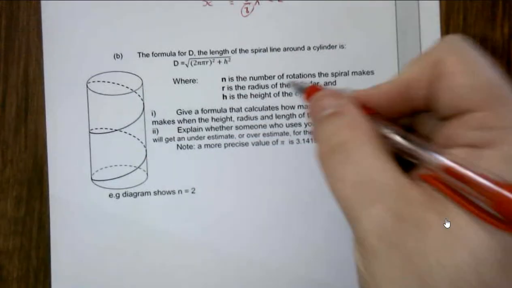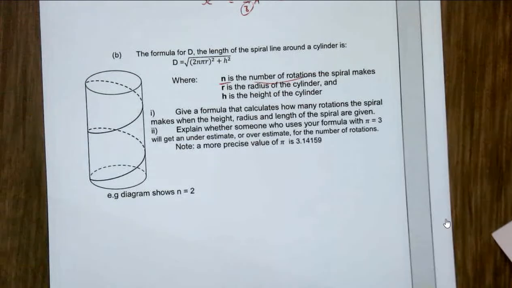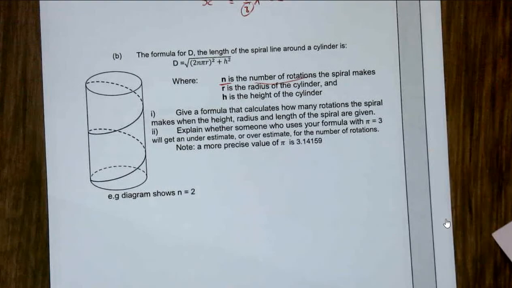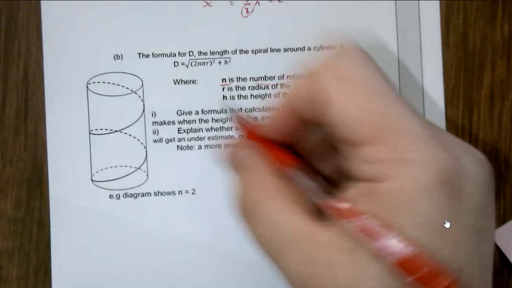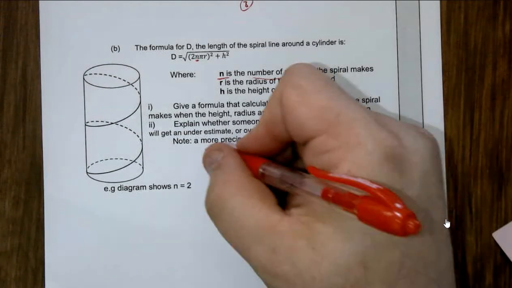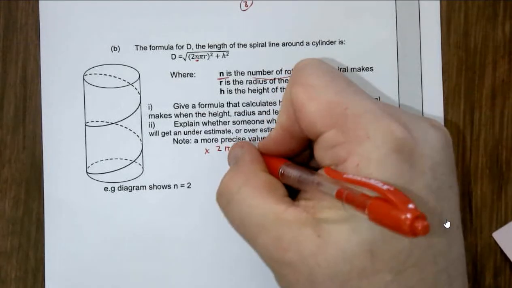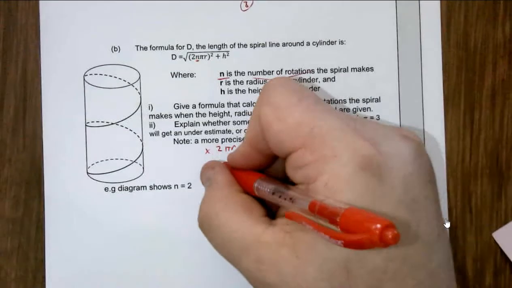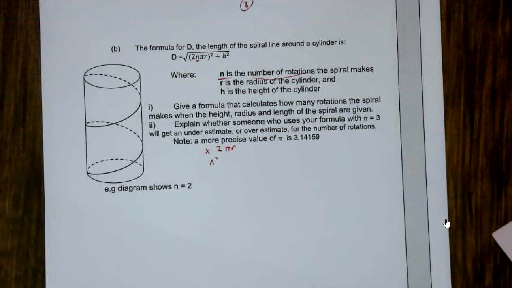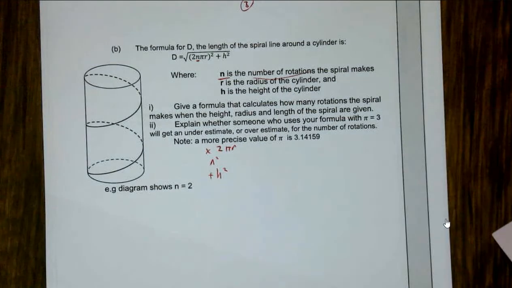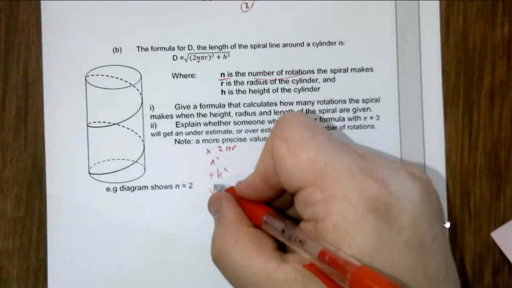Number of rotations is n. So I want to rearrange my formula for n. So let's just look at this equation here. What's the first thing that happens to n? It's multiplied, times by 2 pi r. After that, it is squared. After that, we add h squared. After that, we do the square root, and that gives you what d is.